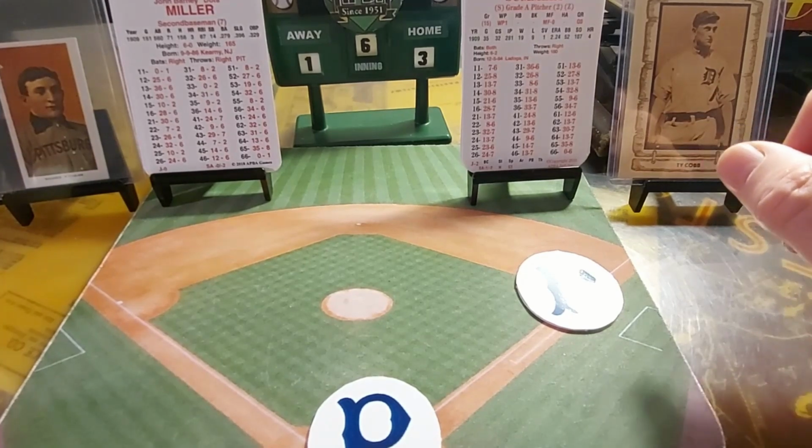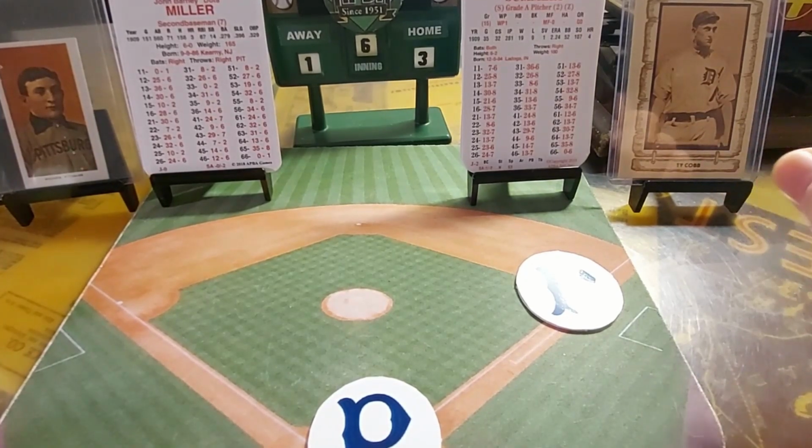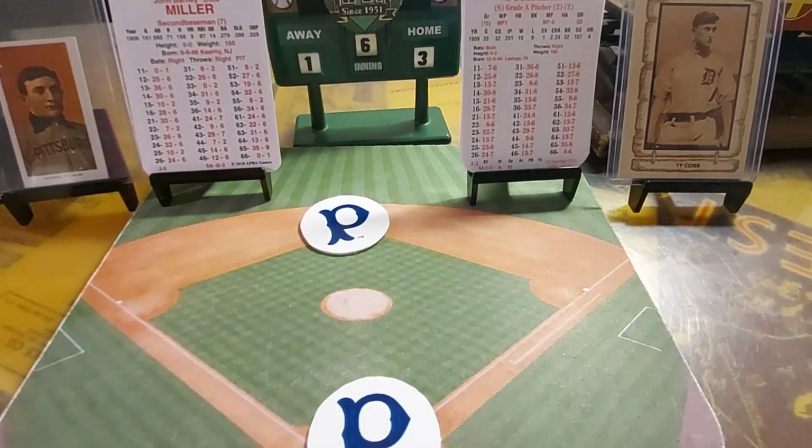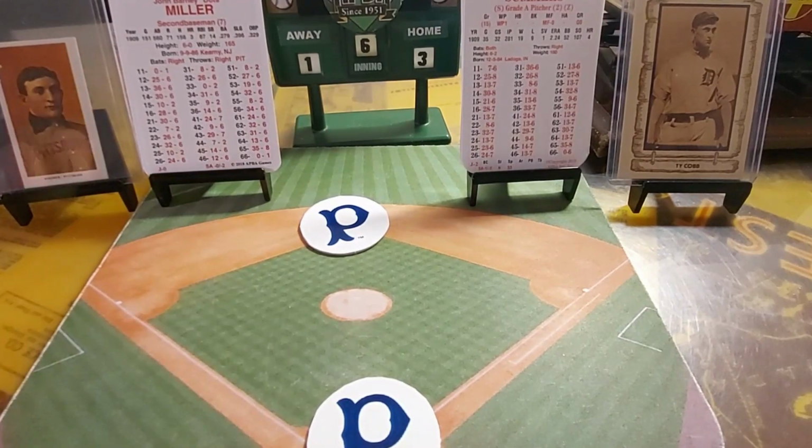That brings up right-handed hitter Dots Miller. Summers goes into the stretch. Here's the pitch. There goes Wagner. And Wagner steals second. That is his second, I think that's his second stolen base. Nope, that's his first stolen base in the series. He's in scoring position.